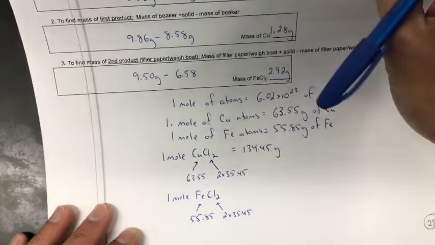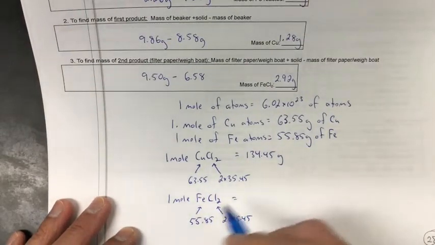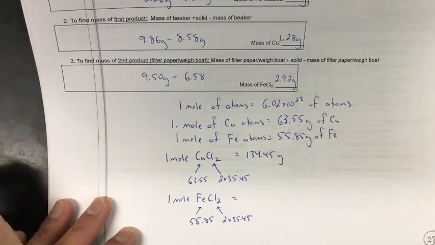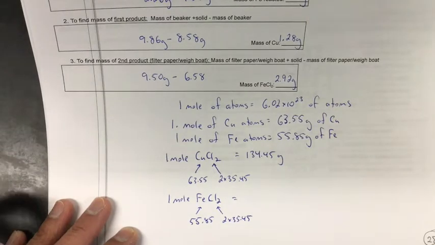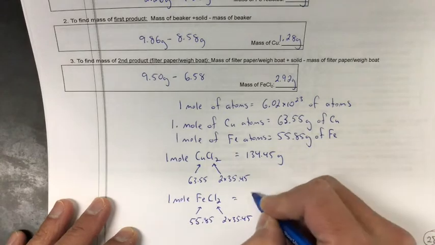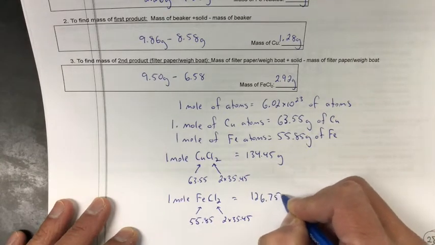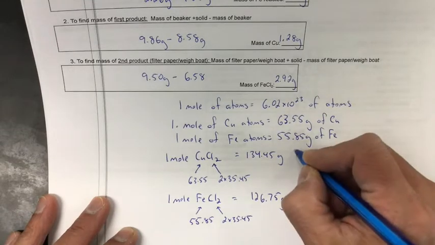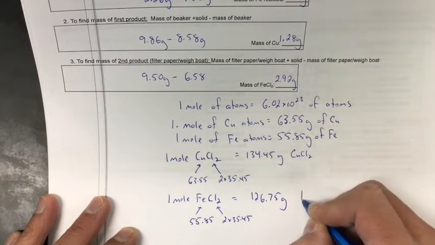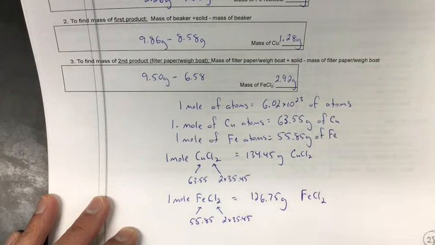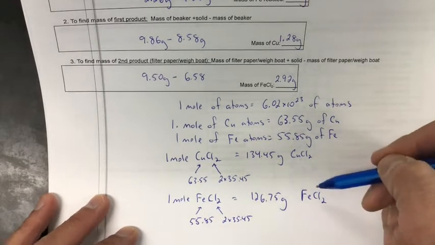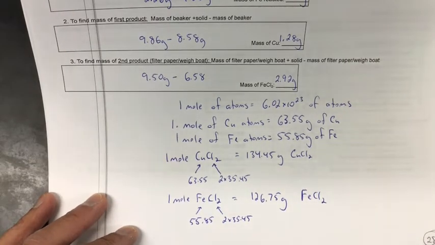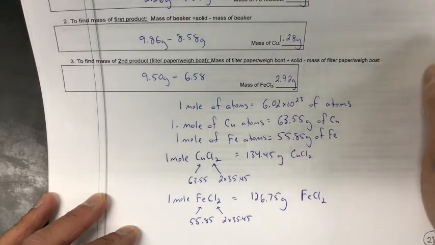And if you do that, you should get 126.75. So now what we're going to do is, this is CuCl2, and this is FeCl2. What we're going to do now is take these numbers and figure out, well, how many moles do we have of each substance?